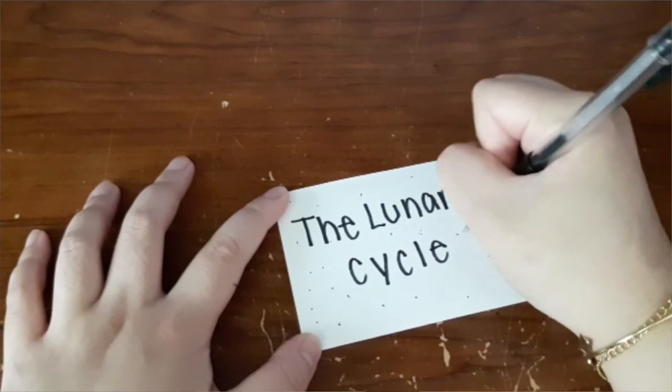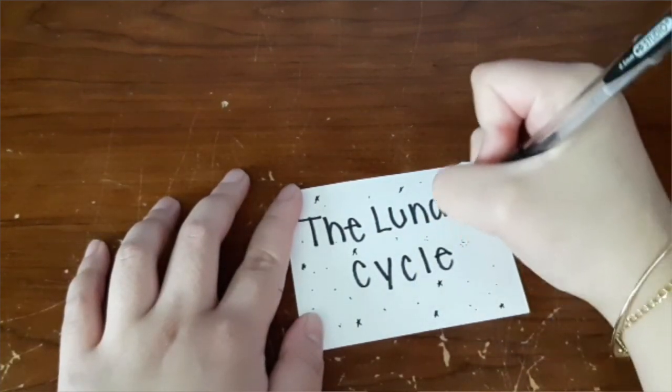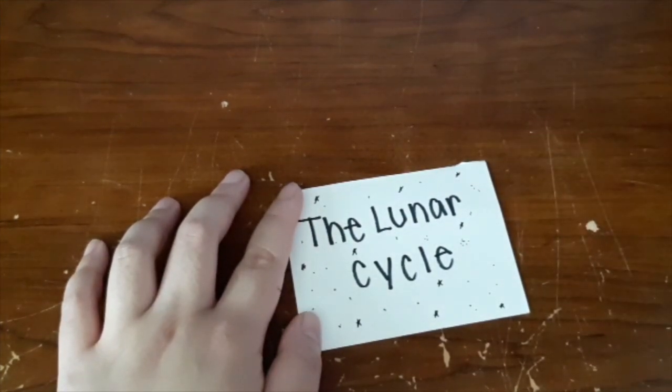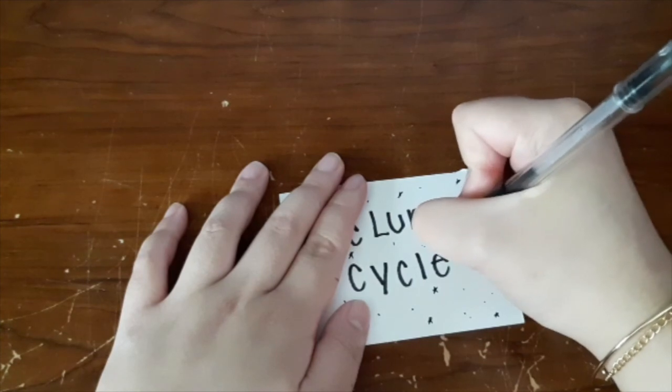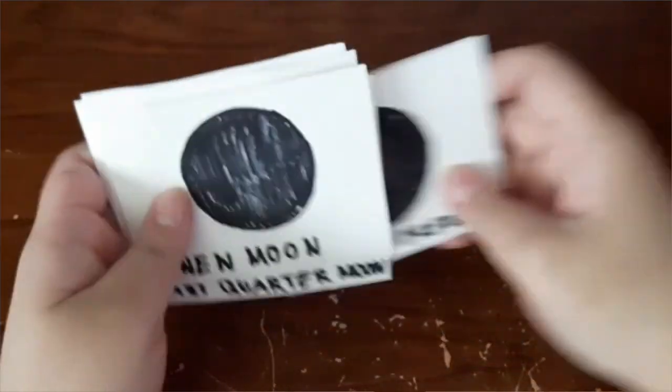Don't forget to add a title. You can come up with your own title, just make sure it's related to the moon phases. I'm going to title mine The Lunar Cycle. When you're finished your title page, put your wonderful drawn out moon phases in order and make sure you put your title page at the front.